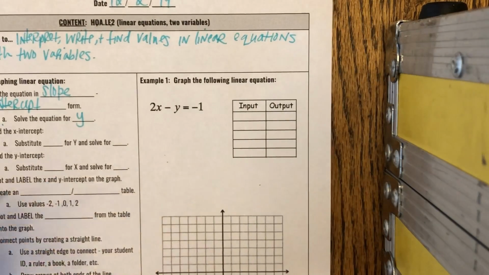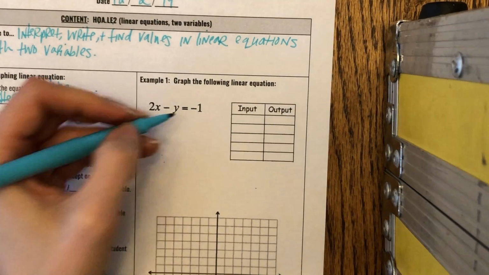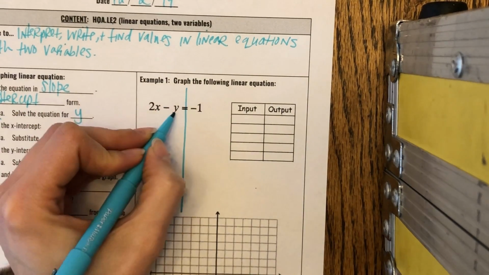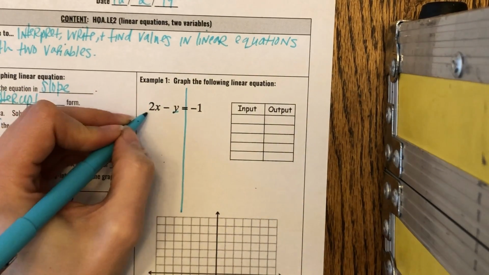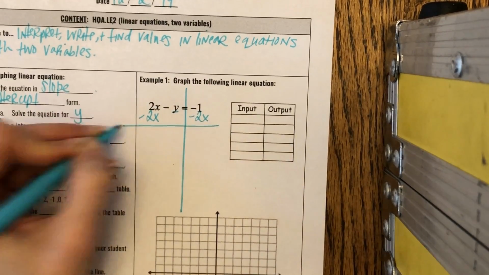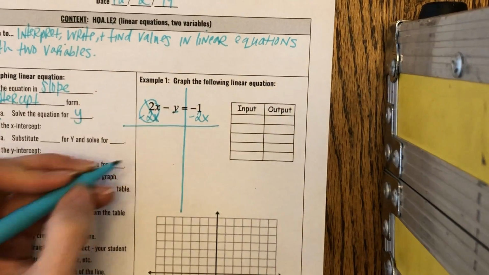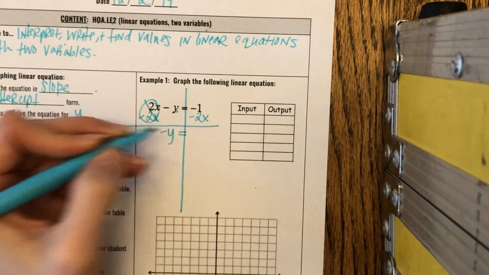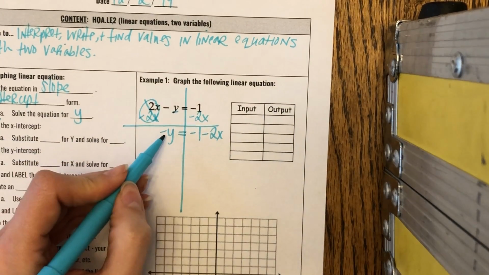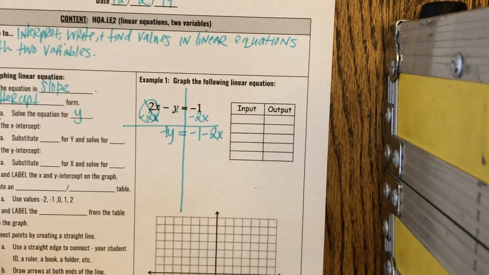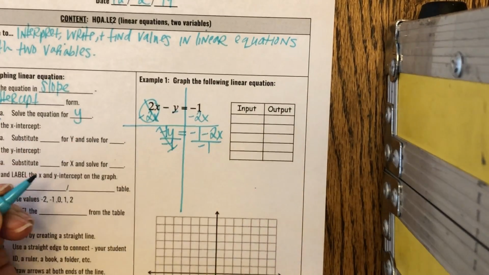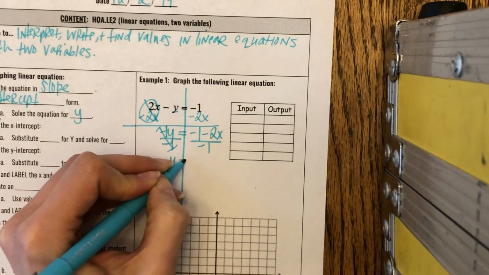So if I look at the right, I've got 2x minus y equals -1. I'm going to draw my line through the equal sign, separating my left and right side. I need to solve and isolate for y. So I'm going to get rid of 2x. I've got a positive 2x. The inverse is to subtract 2x on each side. 2x minus 2x is 0. I'm left with a -y equals -1 minus 2x. Negative y is still attached to an invisible -1, so I need to now divide each side by -1. -1 divided by -1 is a +1. I'm now left with y equals.